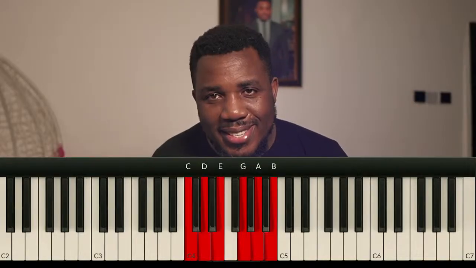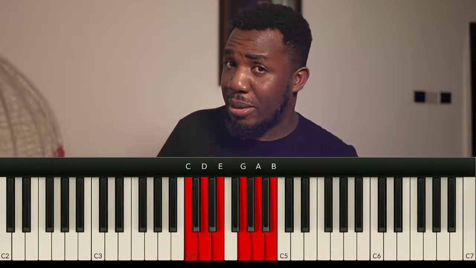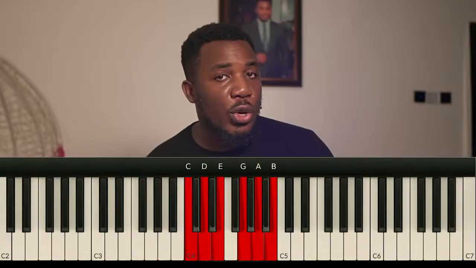In the future, I'm going to show you that this has two pentatonic scales, the C major pentatonic and the G major pentatonic, all in the same scale. In the future, I'm also going to show you how this has some other tetratonic scales or four-note scales. We'll cover all of this, but today we're going to the suspended.